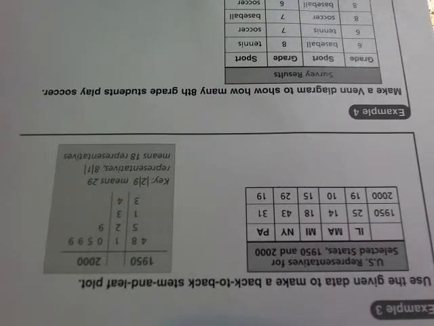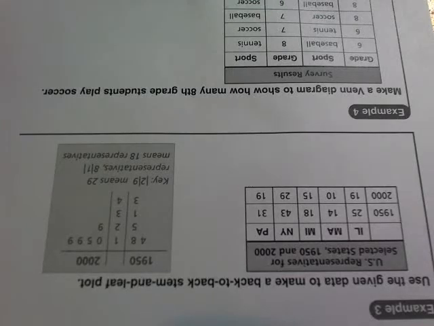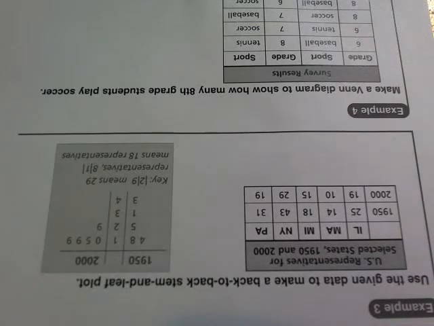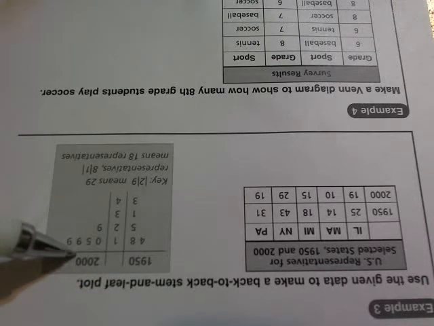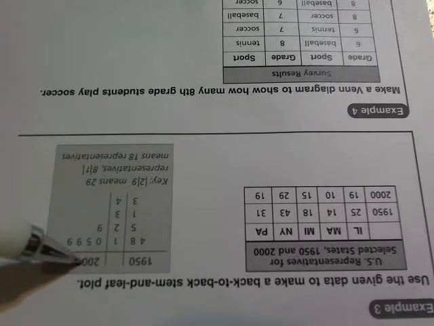All right, now we're going to take all the information for 1950 and put it on one side of the stem and leaf plot, take all the information for 2000 and put it on another side of the stem and leaf plot. Now, as far as that goes here, they picked 1950 for the left and 2000 for the right. It totally doesn't matter which one's on the left and which one's on the right. There's no procedure that says it has to be this way, it has to be that way. That doesn't exist. But you just want to make sure you label whatever you decide to do.